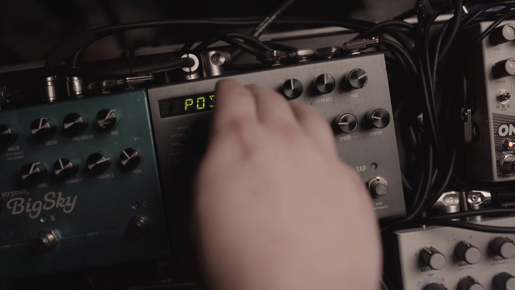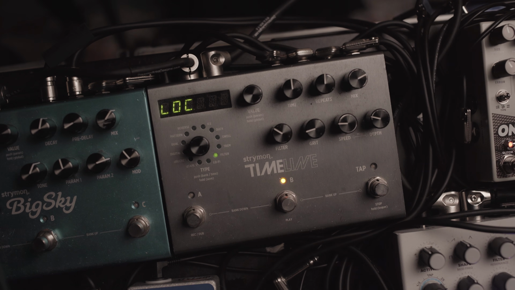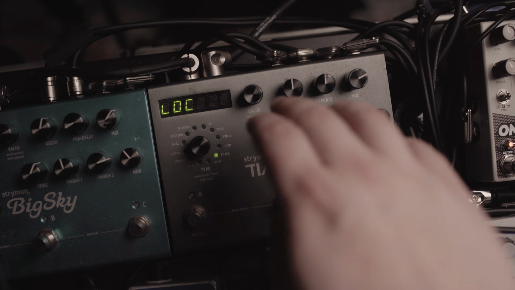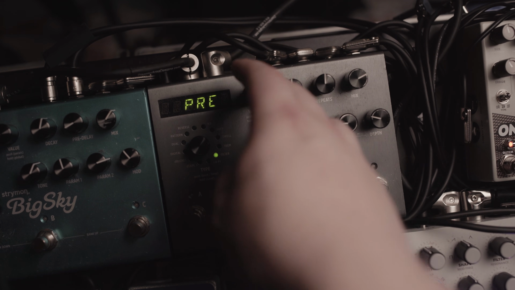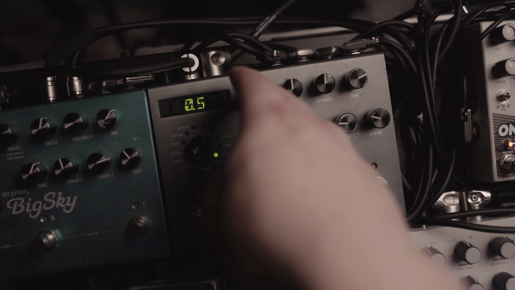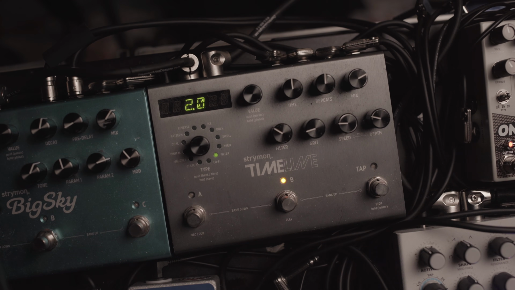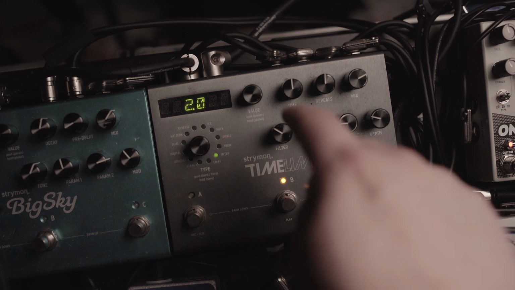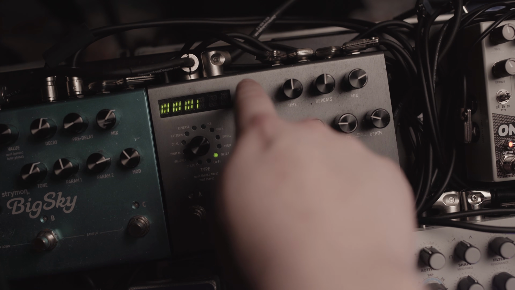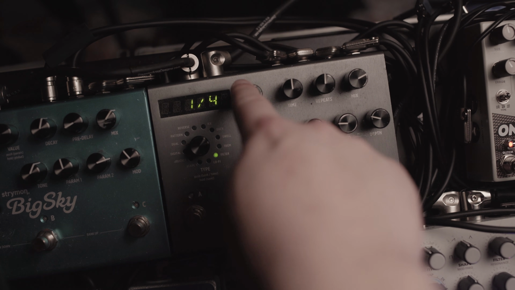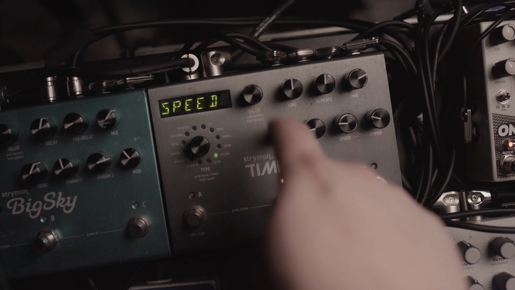But also just have some personality. So I've changed the location to post delay here. And then we're going to change the Q down quite a bit. We're going to set it where it's just adding enough breath to give a little bit of flavor here, a little bit more depth, and we're going to slow the speed down actually quite a bit.